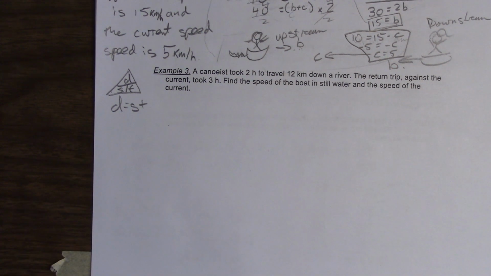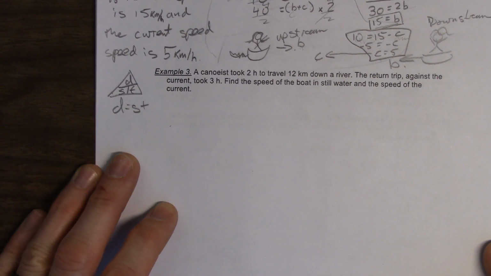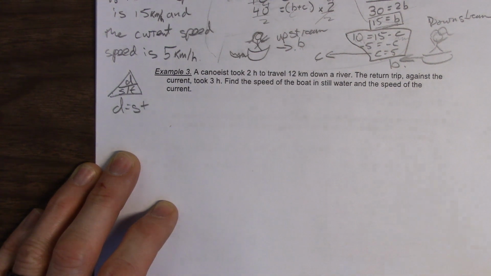So who wants to write the setup sentences? Remember, this should be the easy part. Just reiterating what it wants us to find out. So Liam, try. What are we going to write?